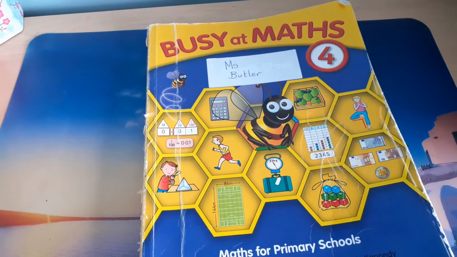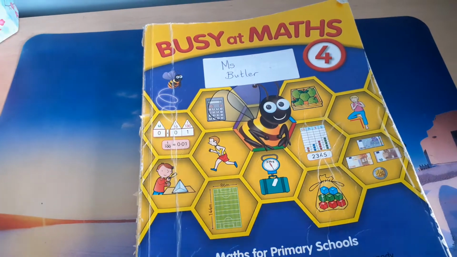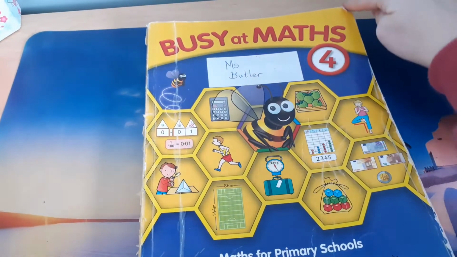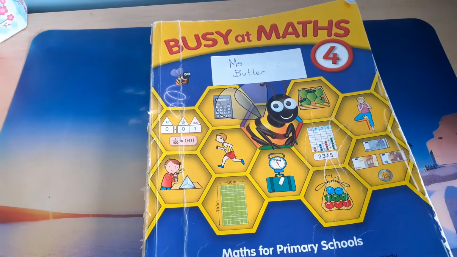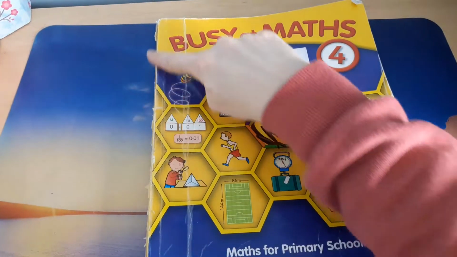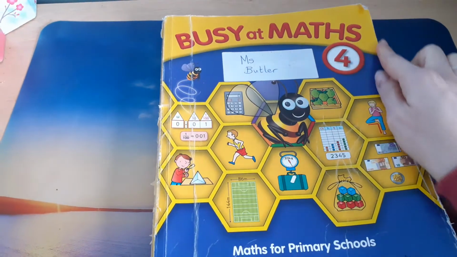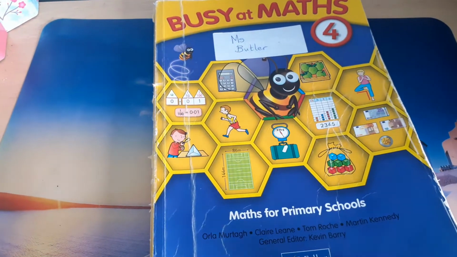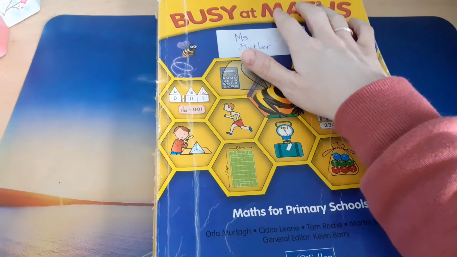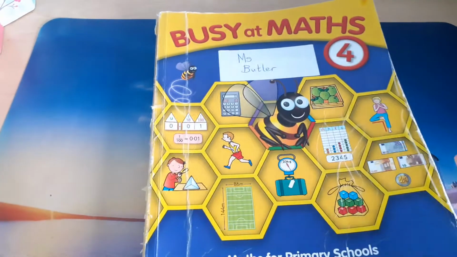A few weeks ago we did perimeter, which was finding the distance around the outside of a shape. Do you remember that? When we were doing this, we added all the sides together. So we were pretending we were a little snail going all around the sides, the outside of the shape. This week we're going on to area.